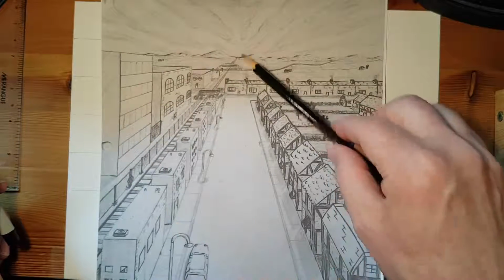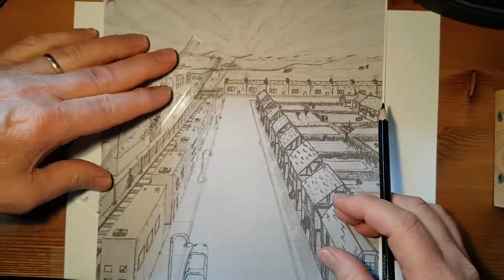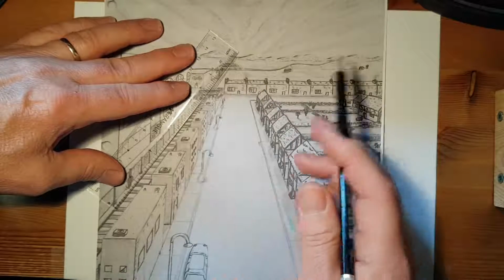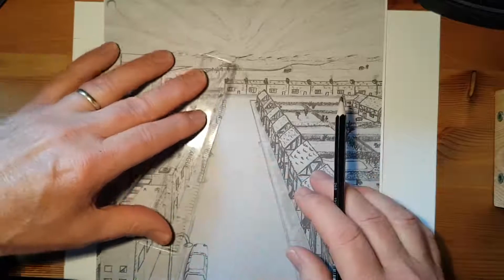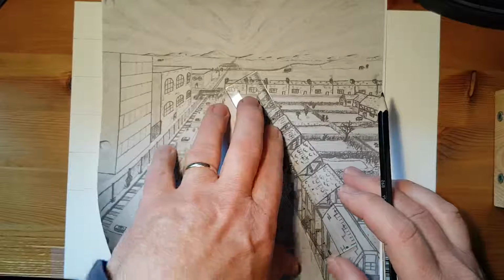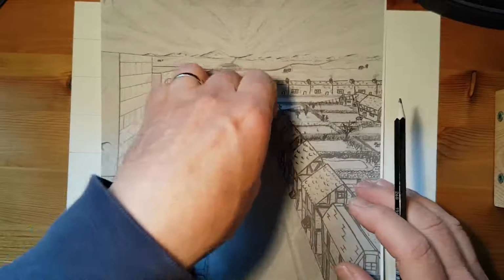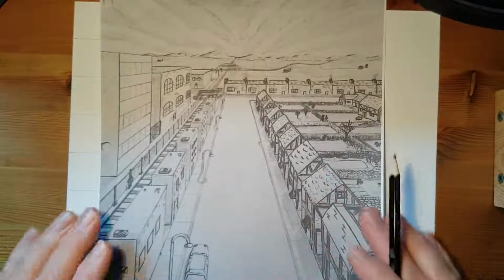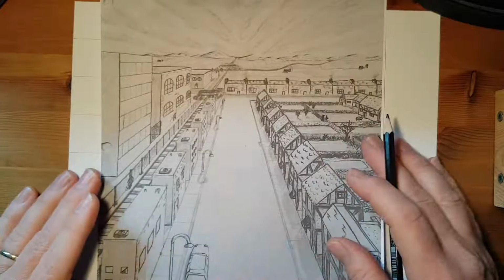So my train tracks, my road, I used a ruler, lined up the line of my train track to that vanishing point, the line of my buildings to that vanishing point, sidewalk to the vanishing point. Everything was drawn with a ruler to the vanishing point. And then I erased the guidelines and drew in my buildings and cars and streets and sidewalks.